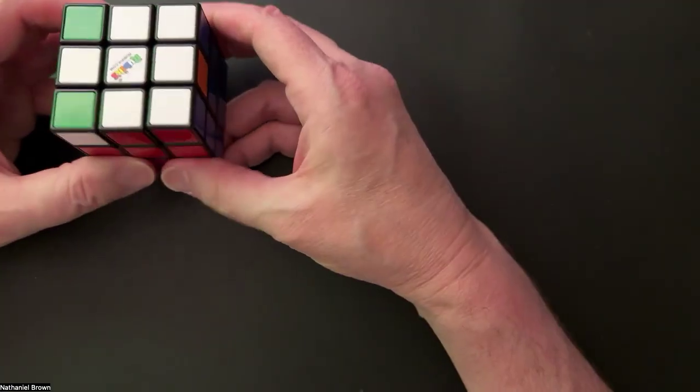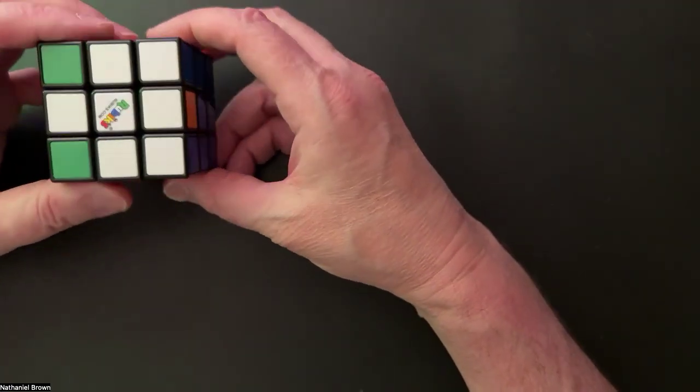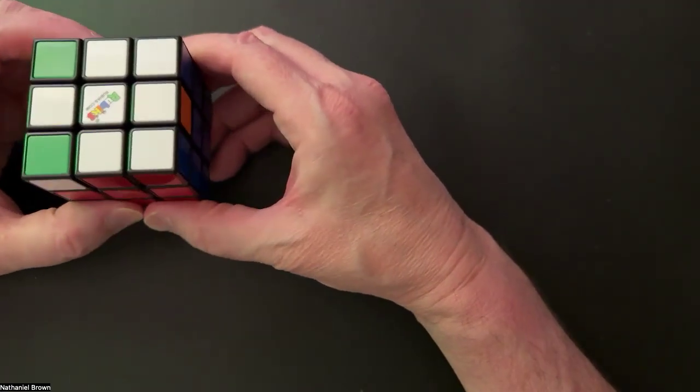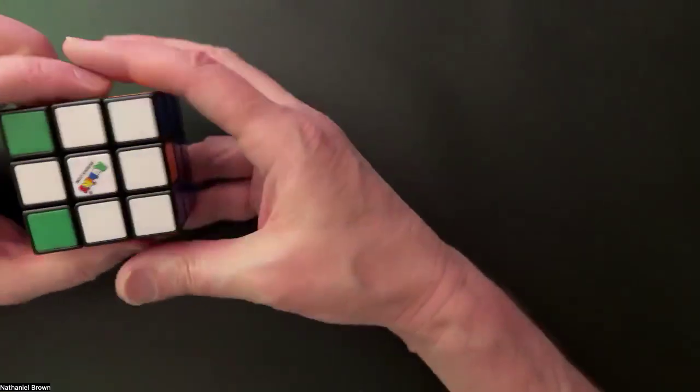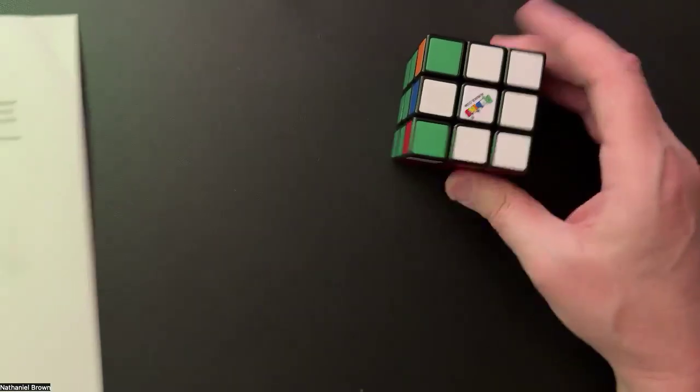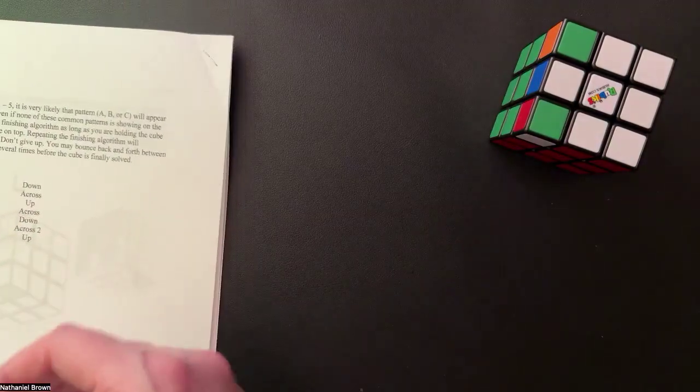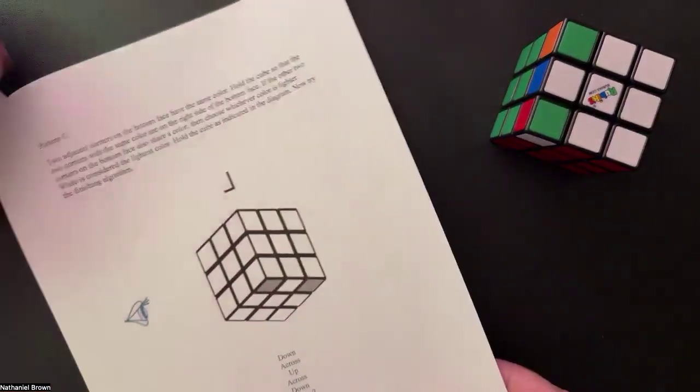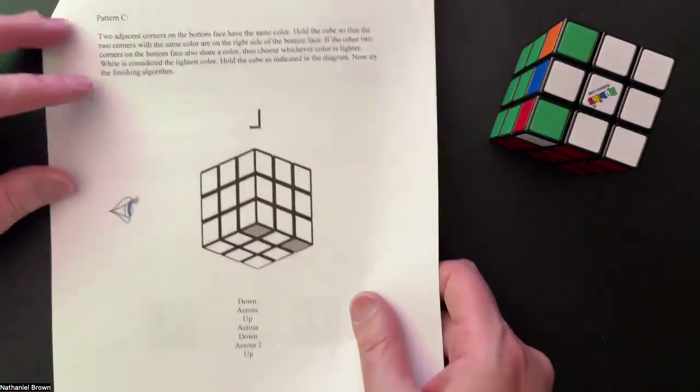All right, this looks like pattern C again. Wait, didn't we have pattern C before? Yeah, we did, but that's okay. Sometimes you have a pattern C and then you go to another pattern and you come back to C. So we're back to C again. No problem. Go back to C.